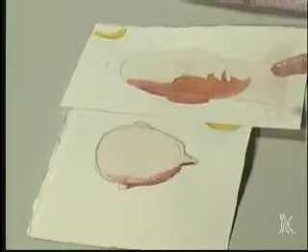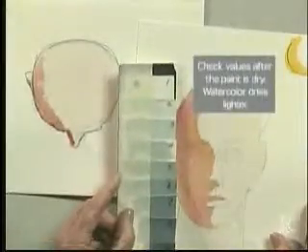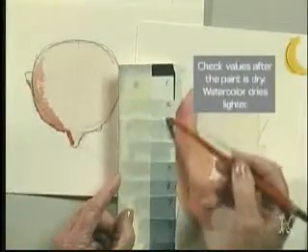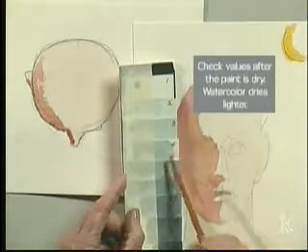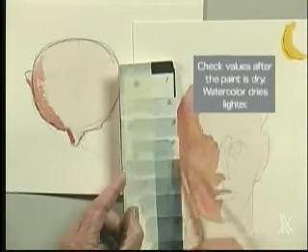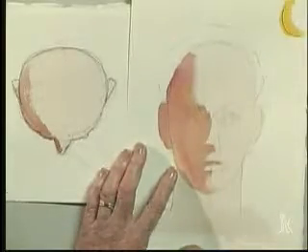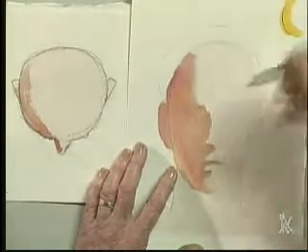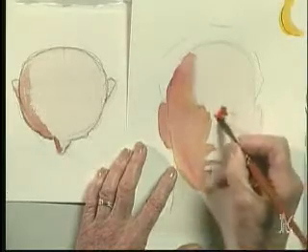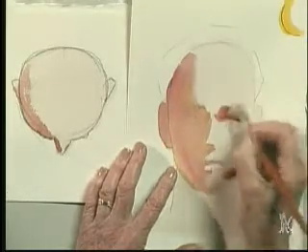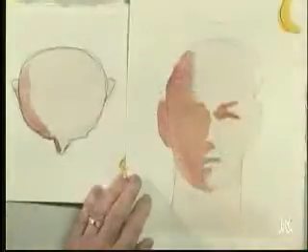So now we'll get back to this. Squint your eye and you'll see that my value has to be somewhere right in here. It's lighter than this and darker than that. It's right here. There's one other shadow shape that's going to happen, and if the sun is coming this way, it's going to be right here, over the eye. Sun coming down will hit that. Okay, and then the neck.